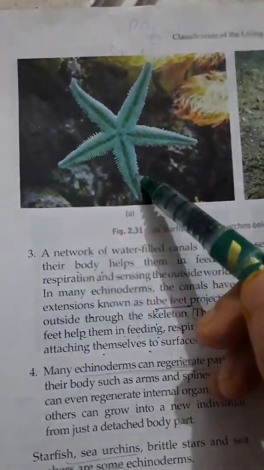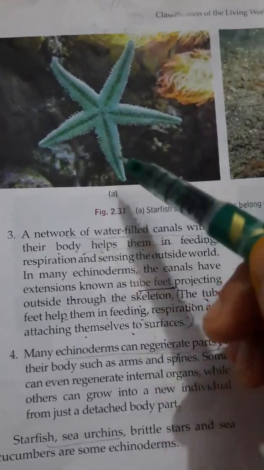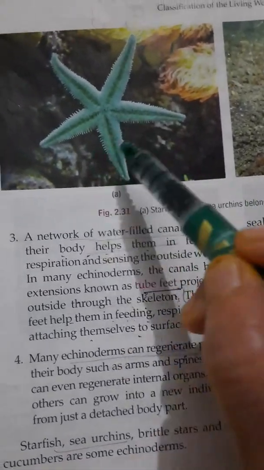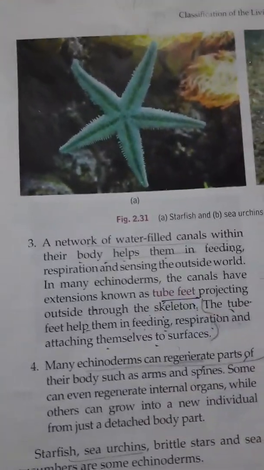And most of the echinoderms can regenerate their body parts. For example, if one part of the starfish is broken or cut off, they can regenerate or regrow their body parts.